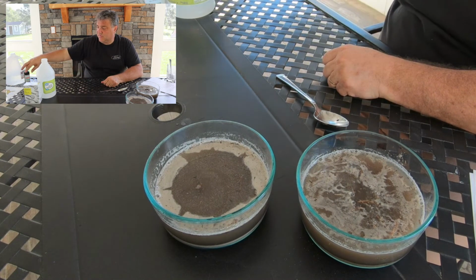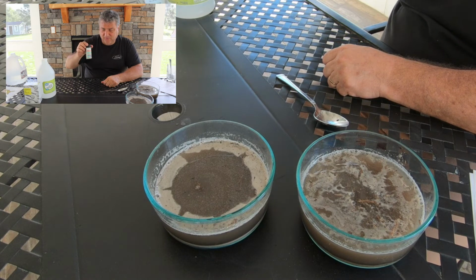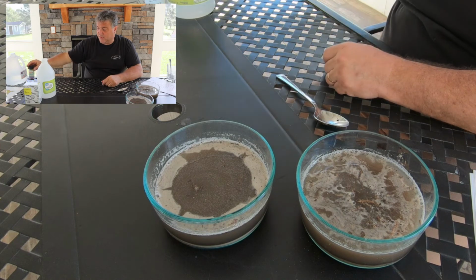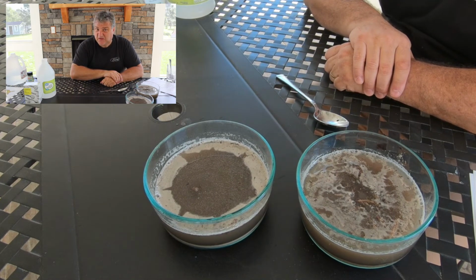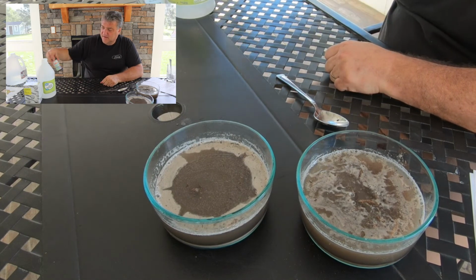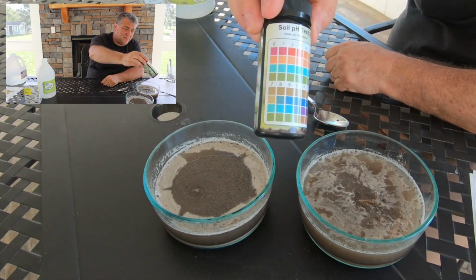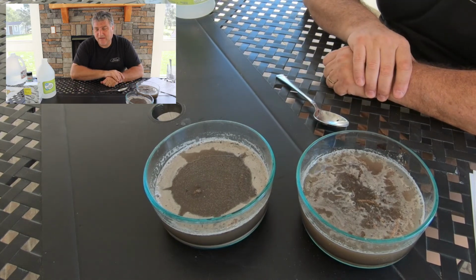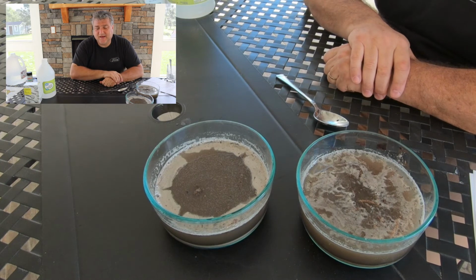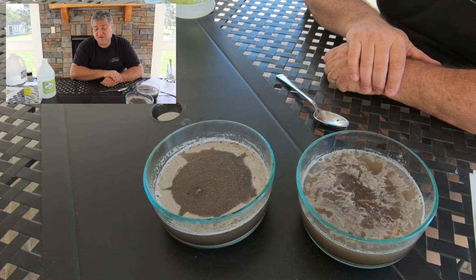Now I did use this test strip to verify kind of what our soil was probably several weeks ago, and we're about, I would say, between a 6 and a 7. You know, we're using these color strips here, so they're not perfect, but between a 6 and a 7, which is exactly what we're getting by using this test, using basic chemistry to determine whether we get a reaction to the vinegar or to the baking soda.